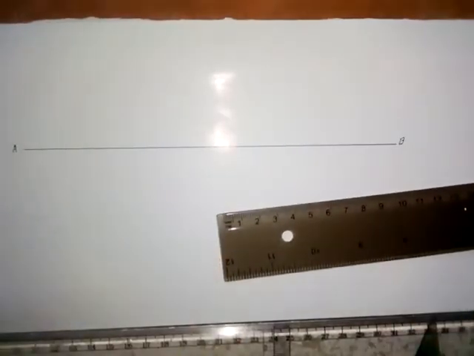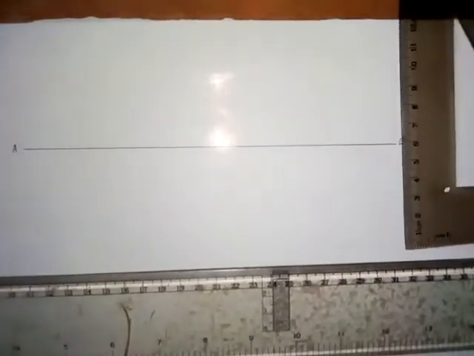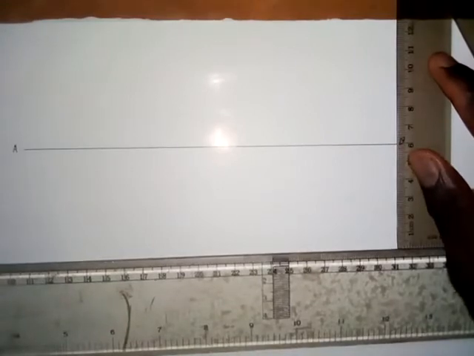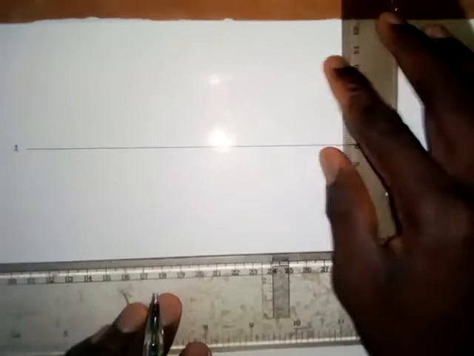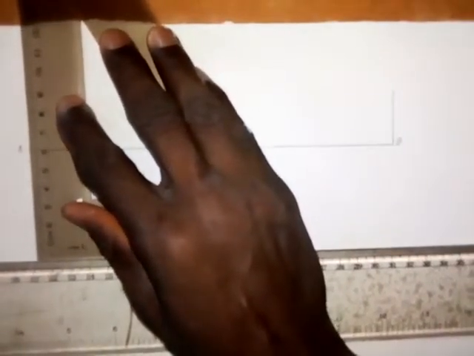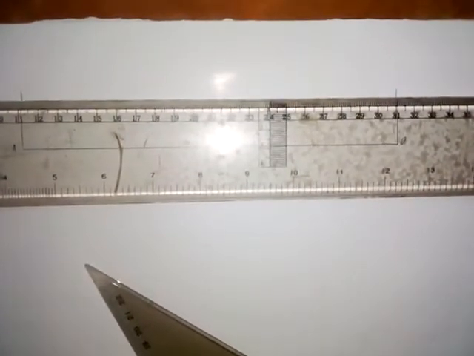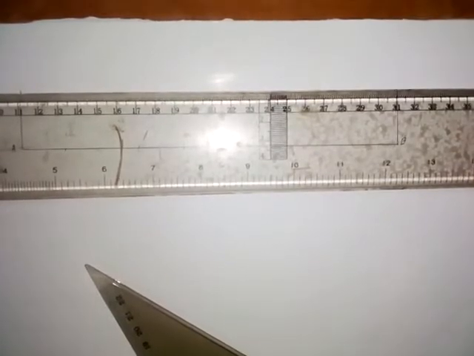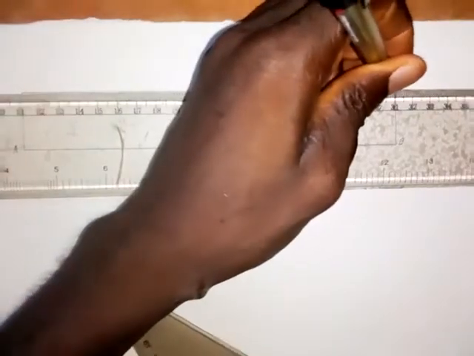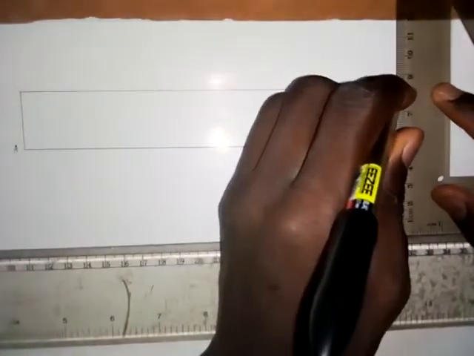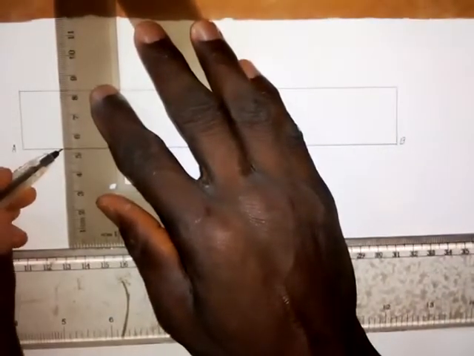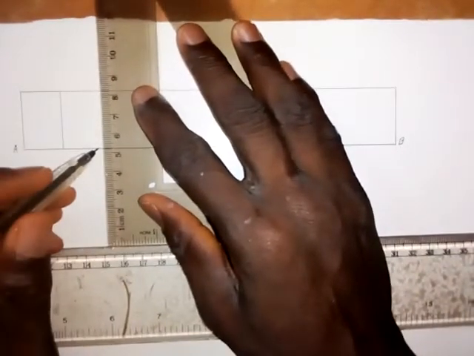So the next thing that you are going to do is form a rectangle of any width. You can take the width yourself. I'm going to take 3 centimeters. Then at each point here, we are going to draw vertical lines, as I'm doing here.